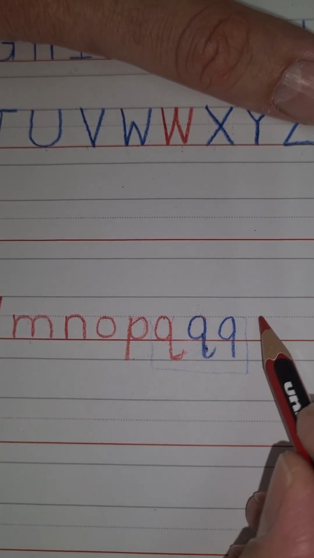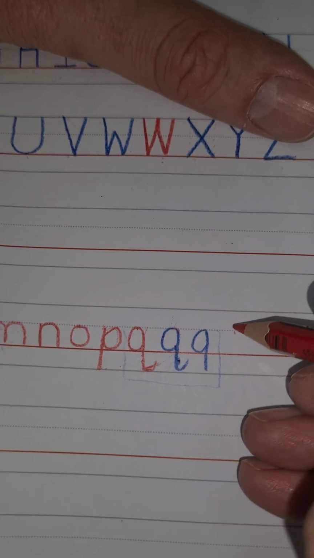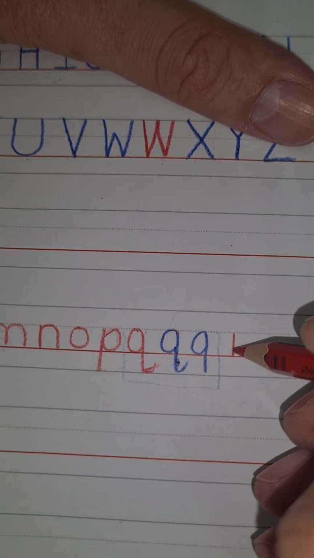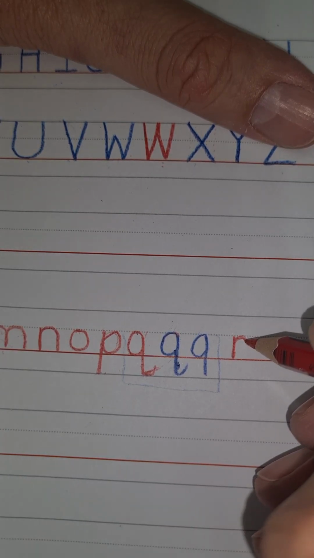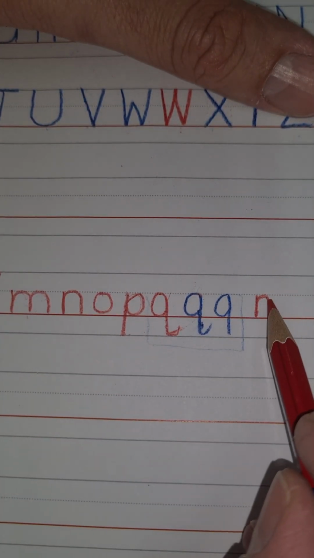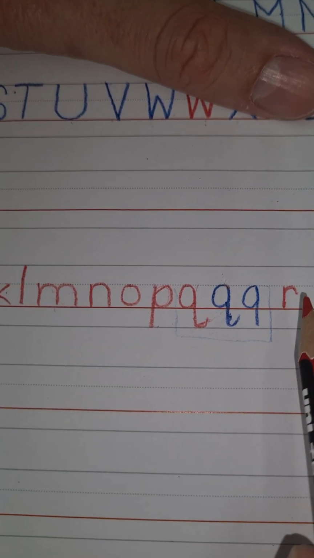Here we go. We're going to start at the middle line, middle, dot, dot, dot. And we're going to go small tree. And right back up and turn. And you're going to stop right here. Okay. Same spot here.